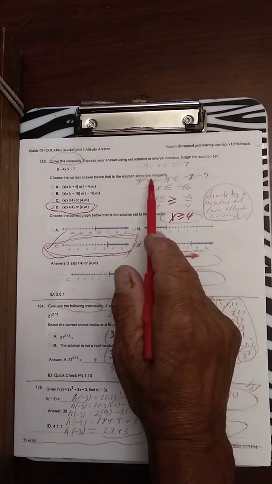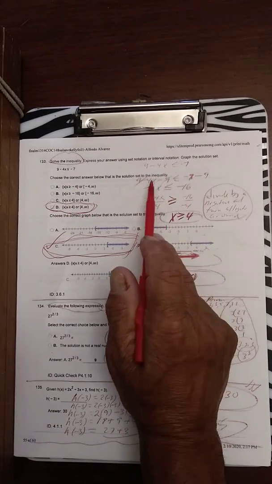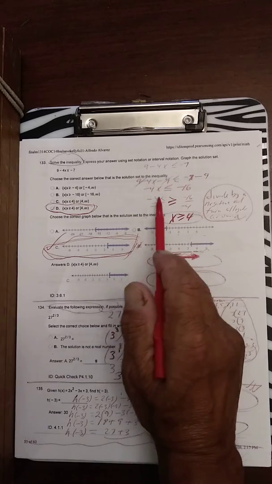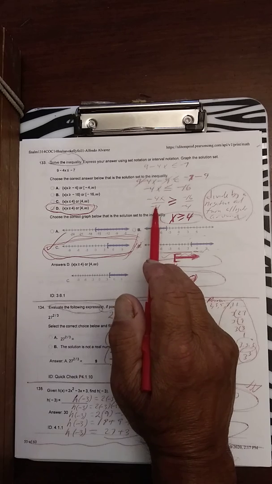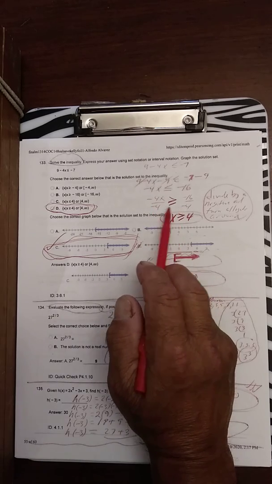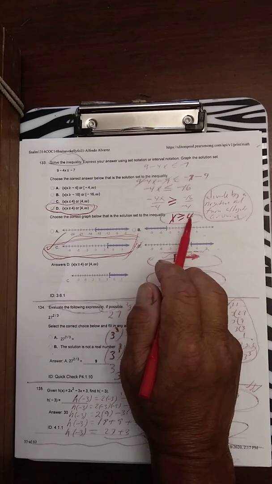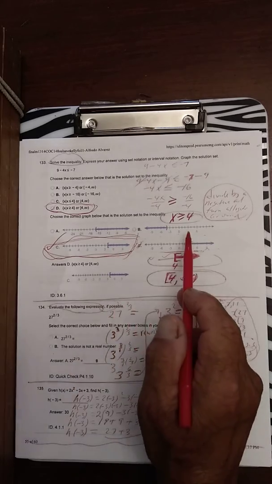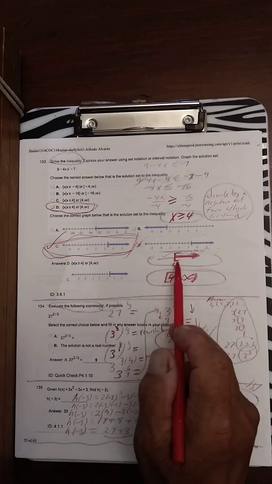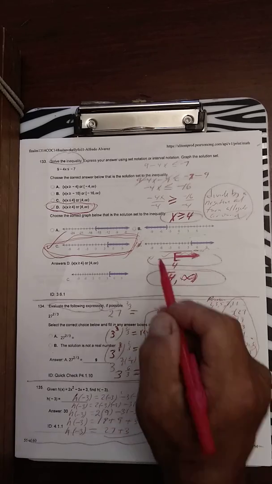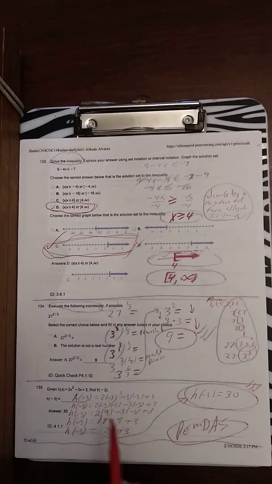Solve the inequality. There it is. 9 minus 4x is that. Minus 9, minus 9. Minus 4x less than or equal to negative 16. Divide by negative 4. Negative 4. And you have x is bigger than or equal to 4. Including it right there. 4 that way to infinity. Or 4 to infinity, including this.